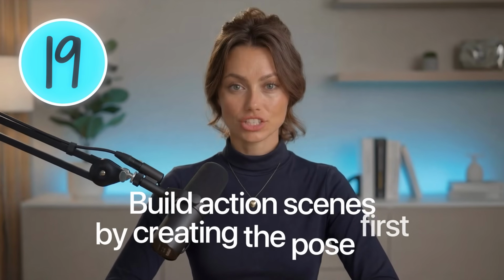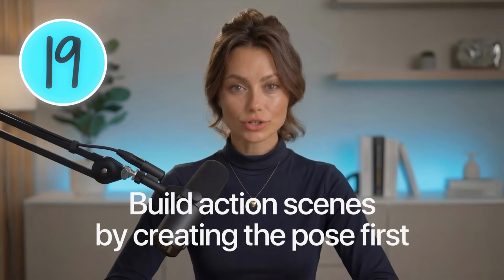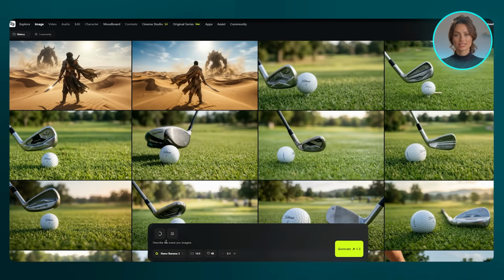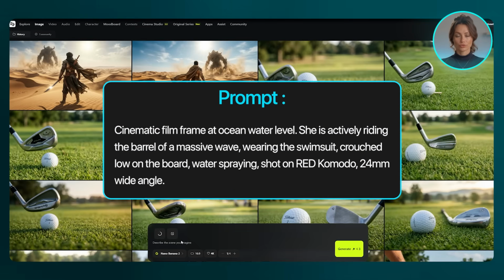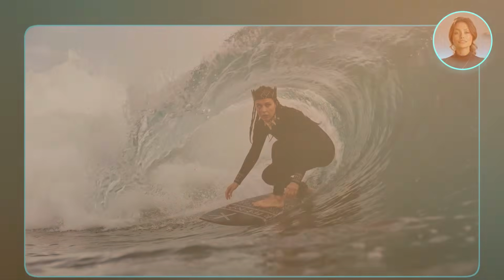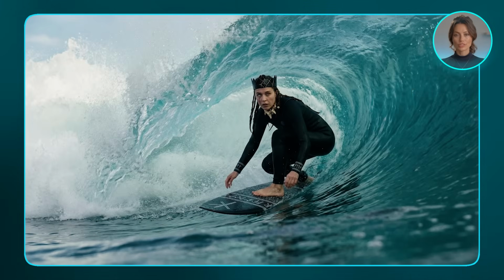You can also build action scenes by creating the pose first in Nano Banana 2, then adding motion in a video model. This works better than trying to do both at once. Upload an image and create a strong still frame with a clear pose. For example, my prompt included a surfer riding a wave in a crouched position using a wide cinematic lens. This gives you a solid base image with the right pose and composition. Then animate it in Cinema Studio. The motion will look smoother and more natural, instead of distorted or messy.